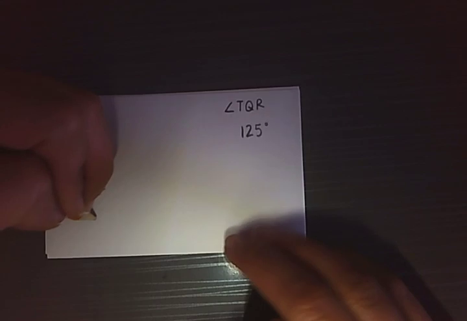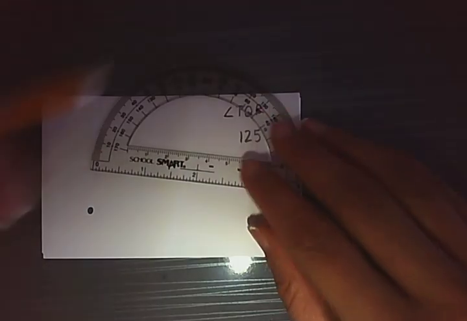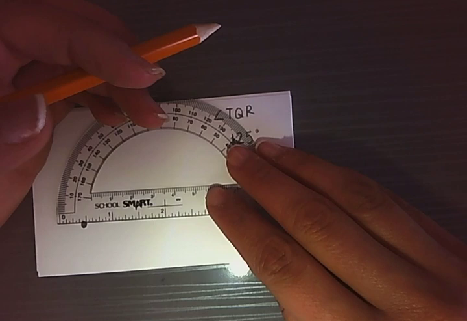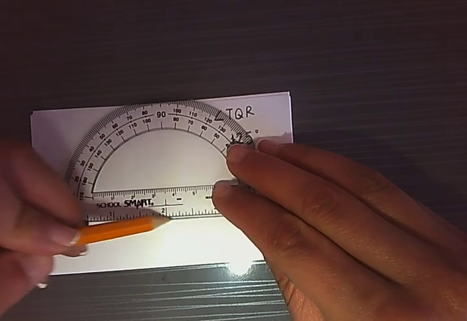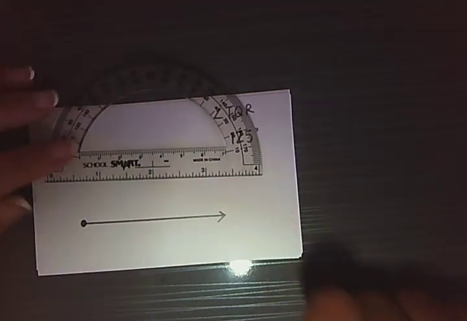So, first things first, I have to draw my vertex. And my vertex is going to help me make my, raise a hand. What do I have to draw next? Close. It's not a line because a line has 2 arrows going both ways. Very close though. A ray, because there's one endpoint, a vertex, and then an arrow at the end that indicates it goes on forever and ever.